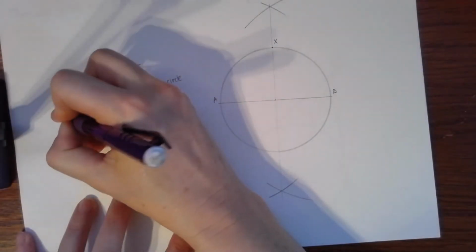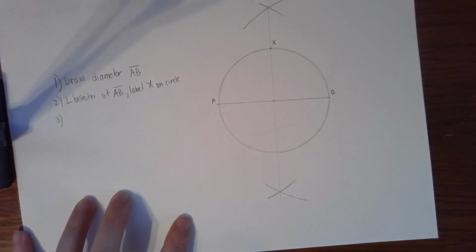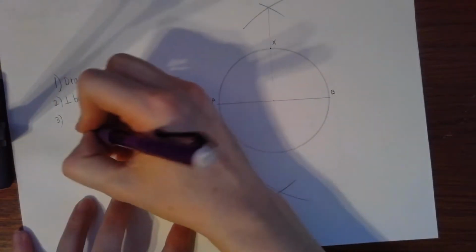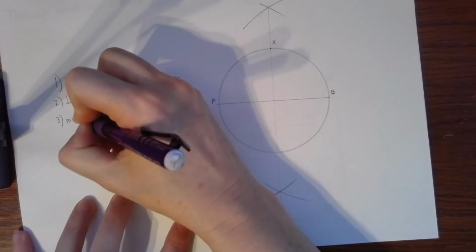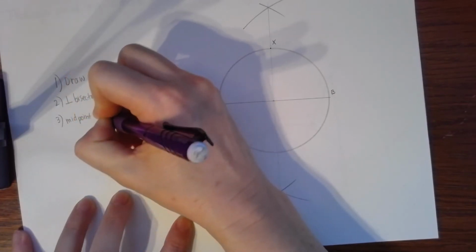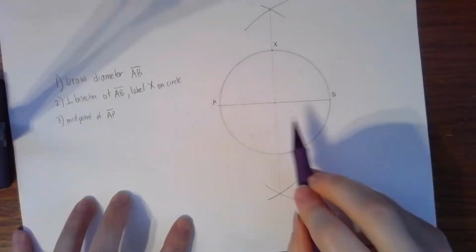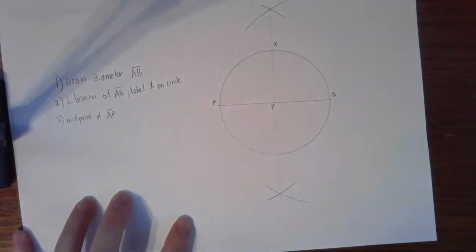Okay. And then I'm going to find the midpoint of AP. Okay, so AP is the radius of the circle.